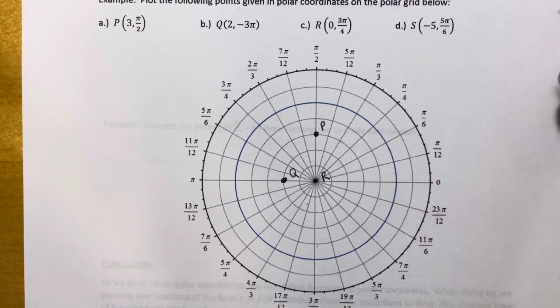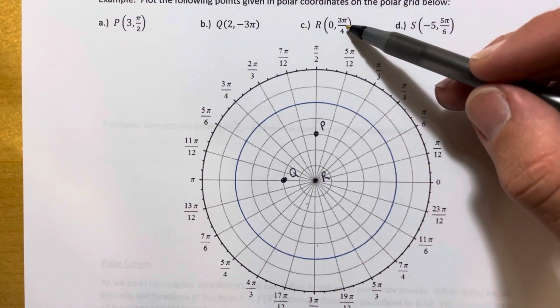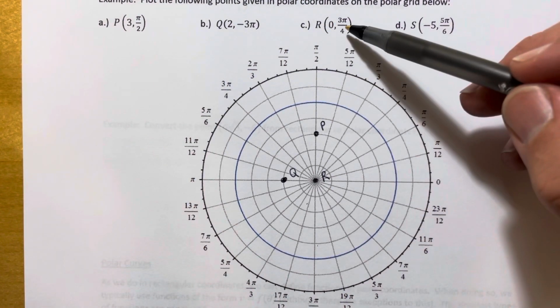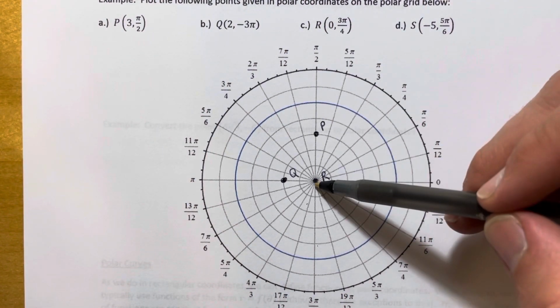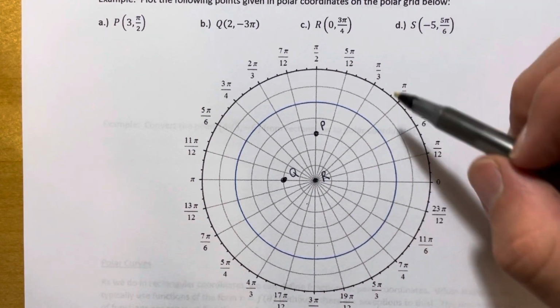Okay? So this is an interesting one because I would have gotten the same point regardless of what angle I put here. When r is equal to 0, theta is irrelevant because we still get the same point every time, okay?